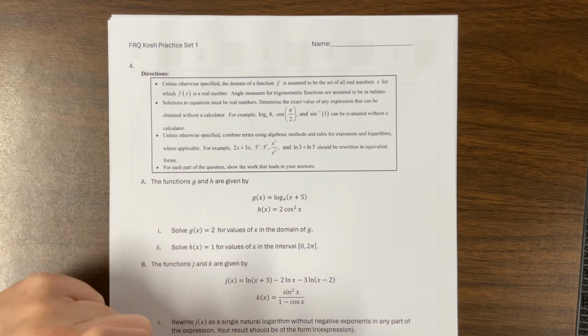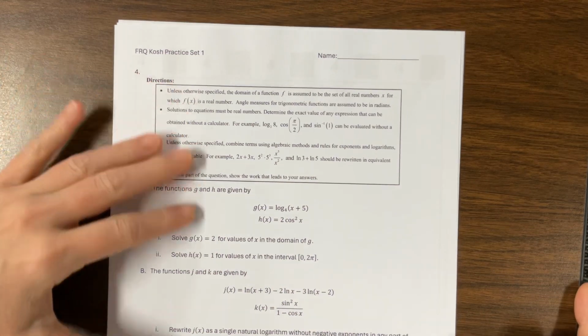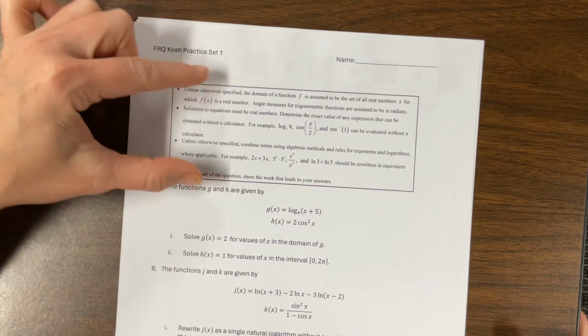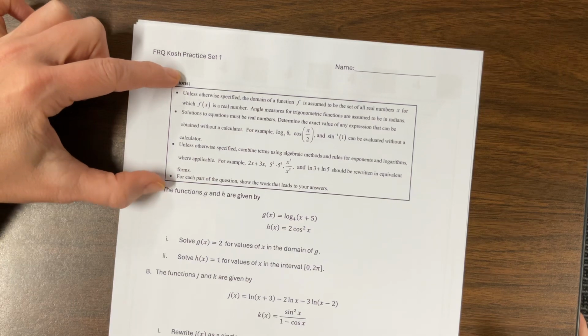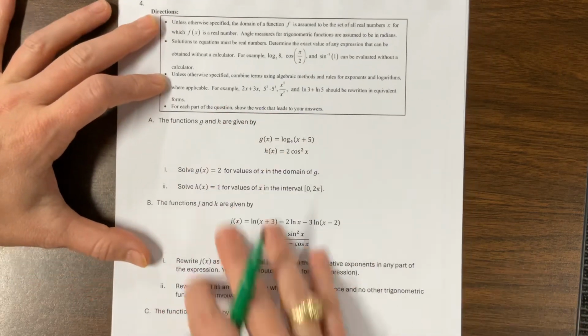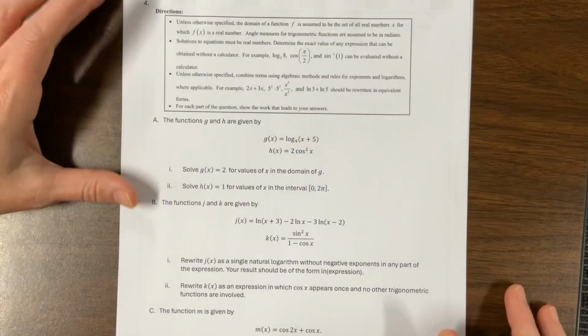I am finishing up the FRQ practice set that I begged, borrowed, and stole. Well, no, I borrowed this part. I may have copied and pasted this straight from Mr. Passwater because it seems like good instructions and I didn't need to type it again. But then I created my own stuff underneath it.